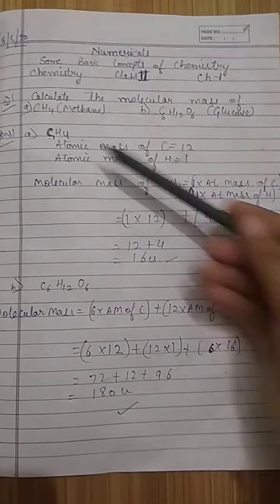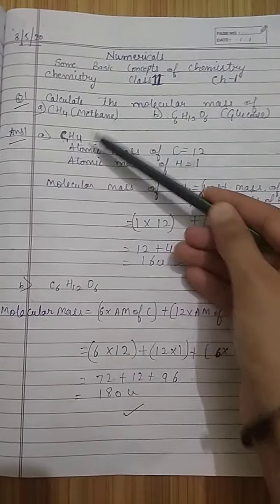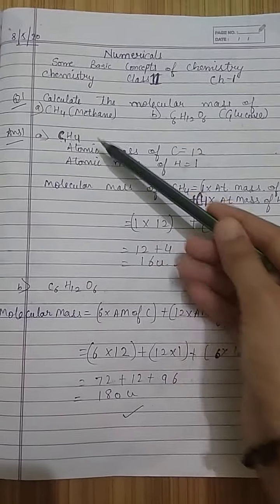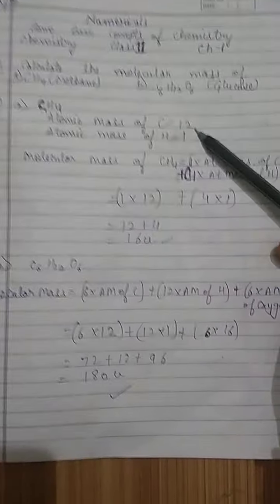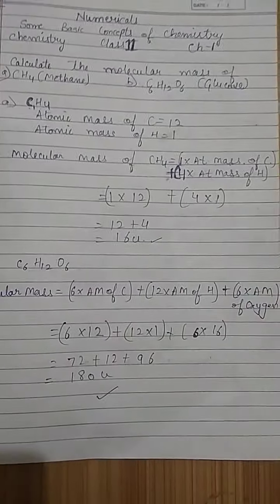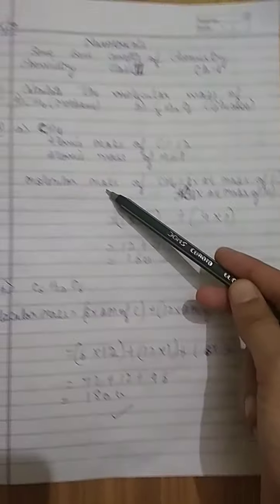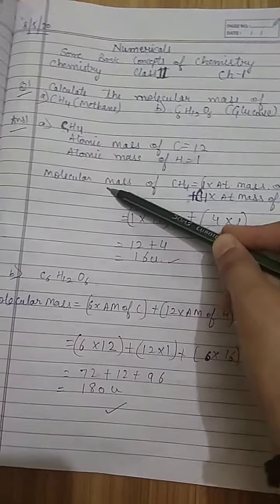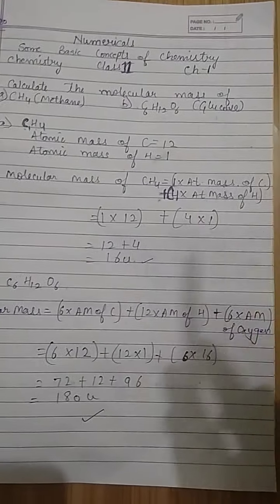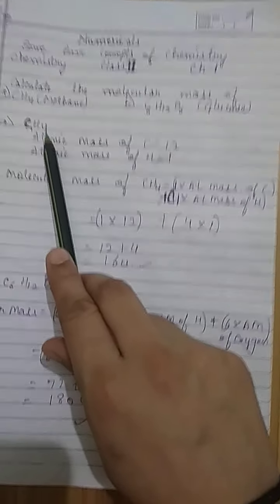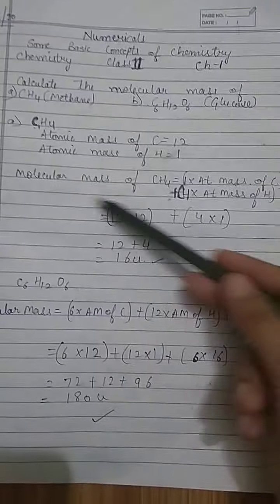Okay, so here the first part is CH4. The elements are carbon and hydrogen, and the atomic mass of carbon is 12 and the atomic mass of hydrogen is 1. Now we have to find the molecular mass. Here we have written the atomic masses. Now how many carbon and how many hydrogen atoms are there?